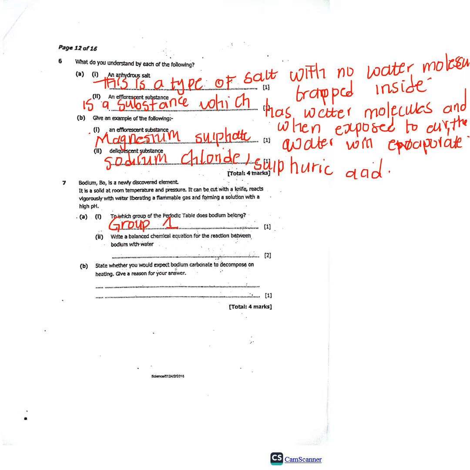Then write a balanced chemical equation for the reaction between bodium and water. When a group 1 metal reacts with water, we are going to get metal hydroxide plus hydrogen.